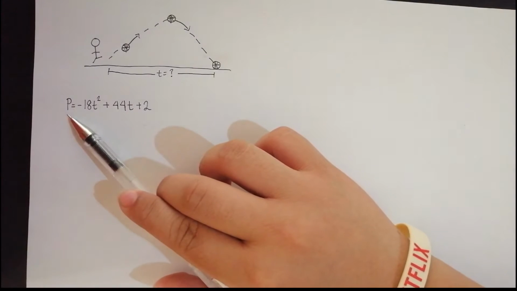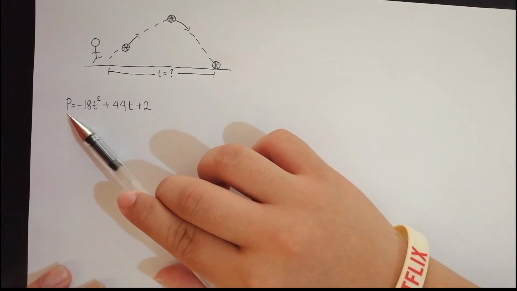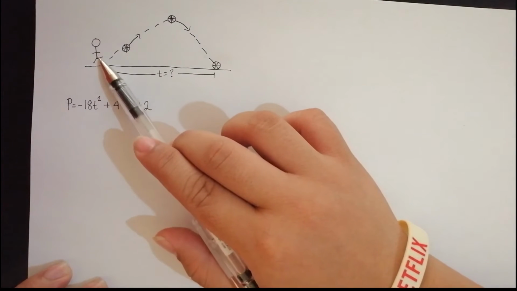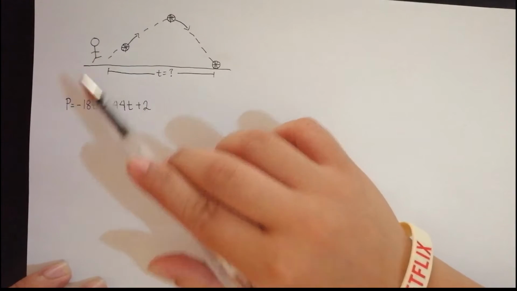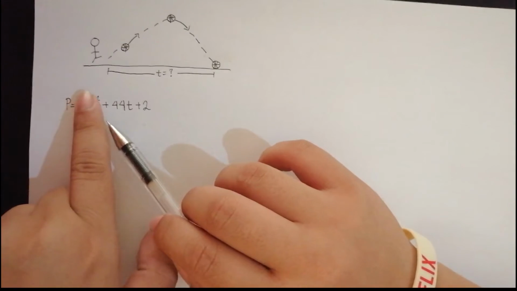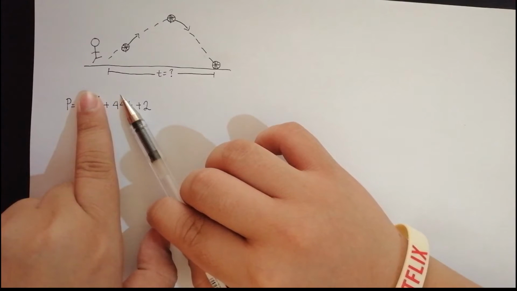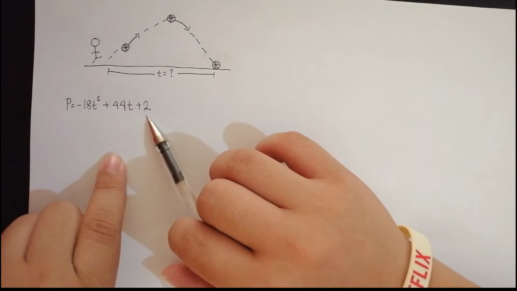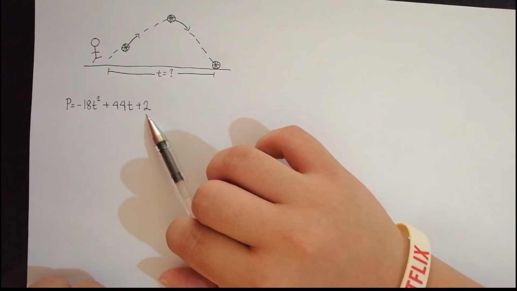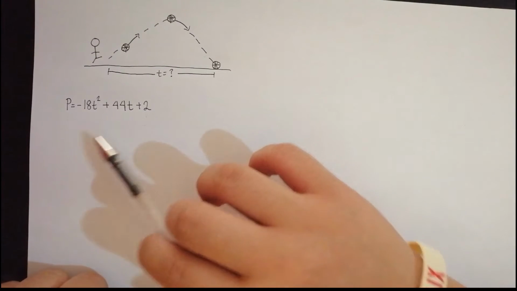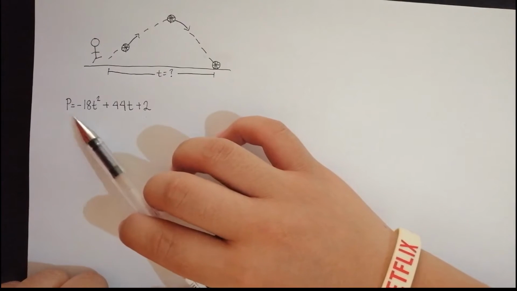So for example, if time is 0, which is an initial time, so probably it will be here. If we substitute 0, then 18t squared and 44t will have to be 0, so the final answer will be 2 feet, which is reasonable since before kicking the ball, he might be holding the ball like 2 feet off the ground. So as we substitute numbers, it will give numbers to P.